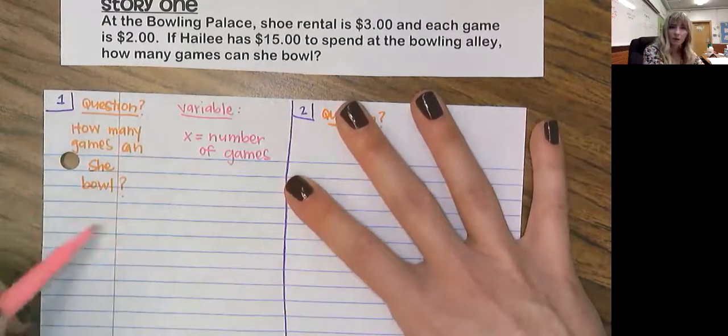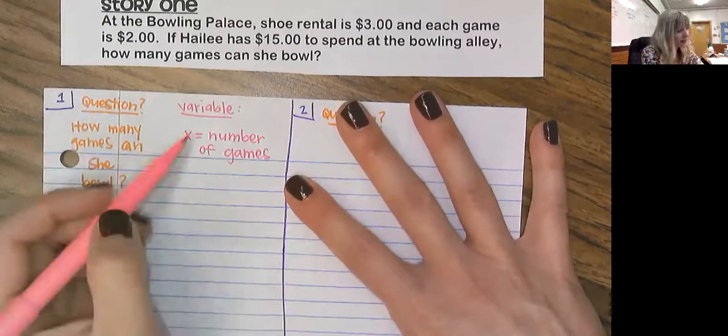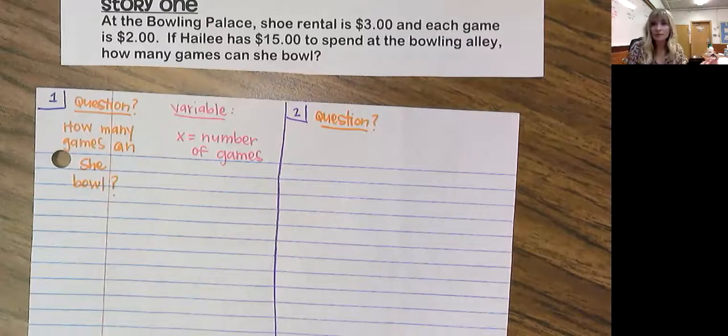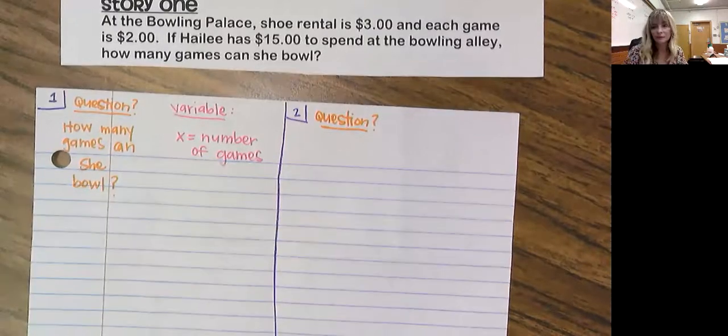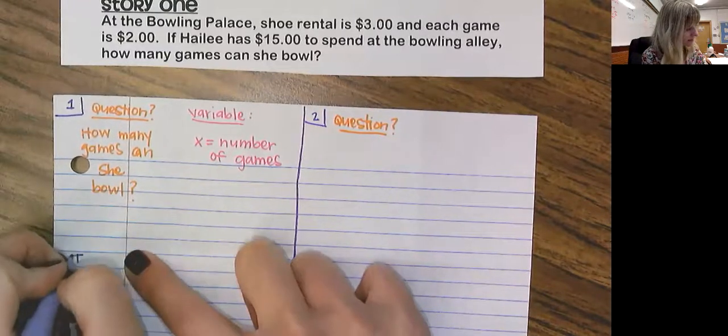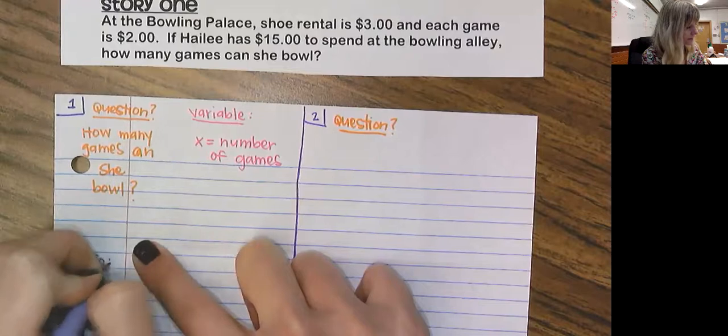Once you decide what the question is asking, you then assign a variable for that question. It's all about the unknown. The unknown is whatever is being asked of you. Okay, in this third box, we are going to tell ourselves some important information.